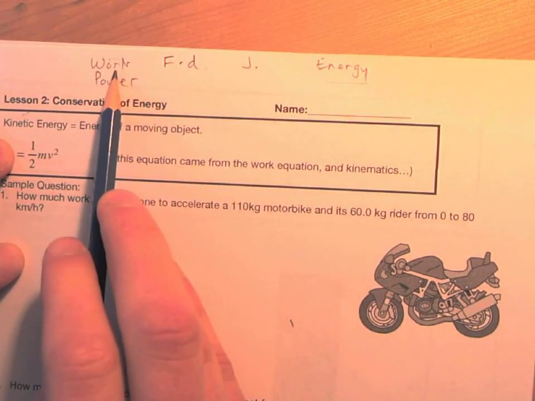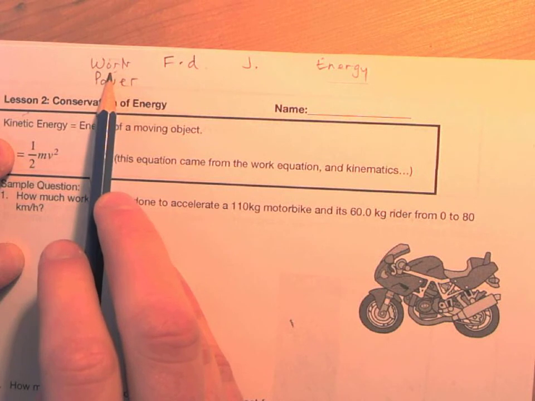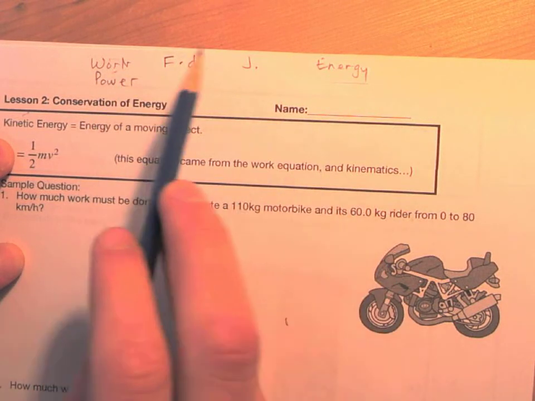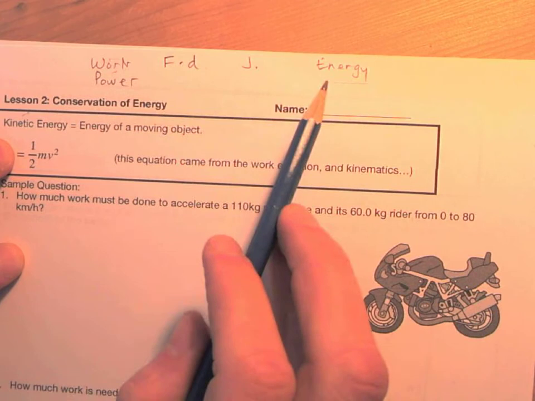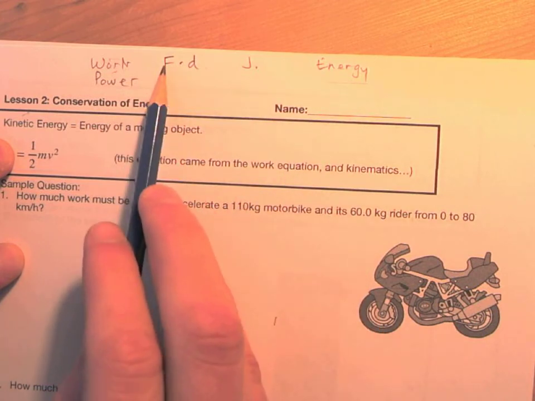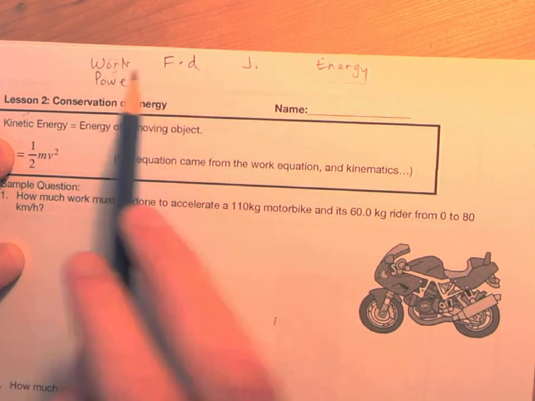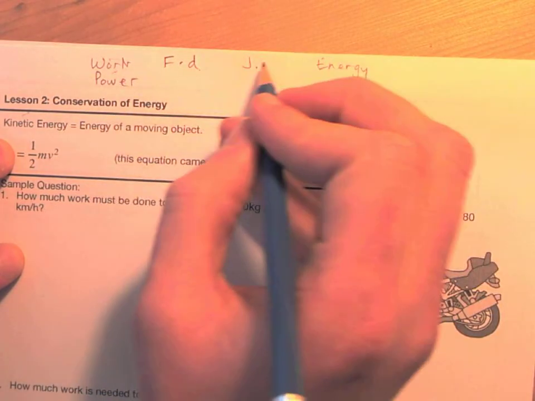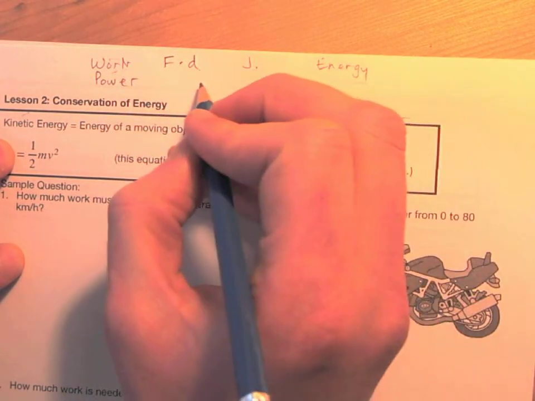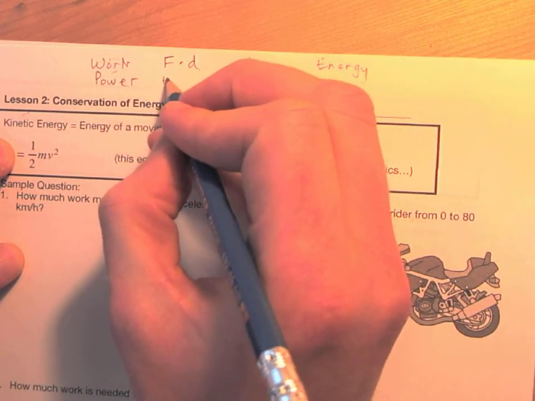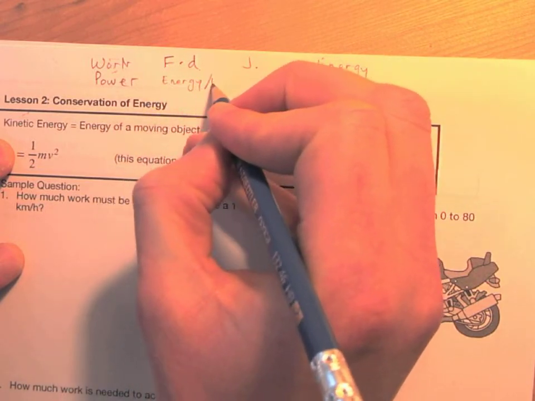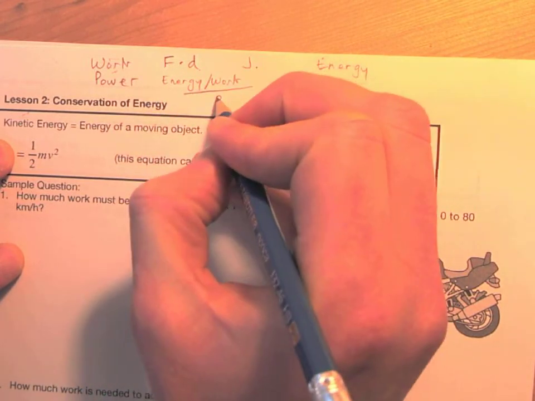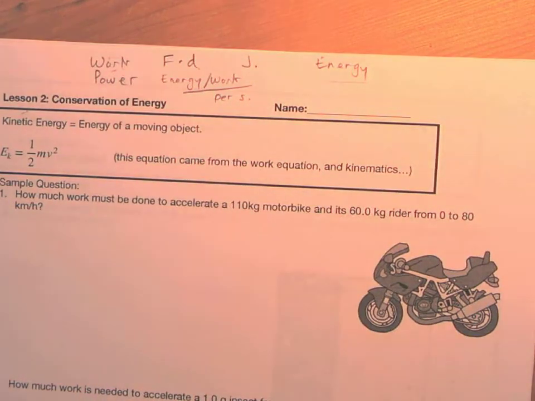Energy is the capacity to do work. It's the capacity to go against a force for a certain amount of distance. And then power is just how quickly can you do it per time. So how much energy or work can you do per second. The more power you have, the faster you can perform this work.